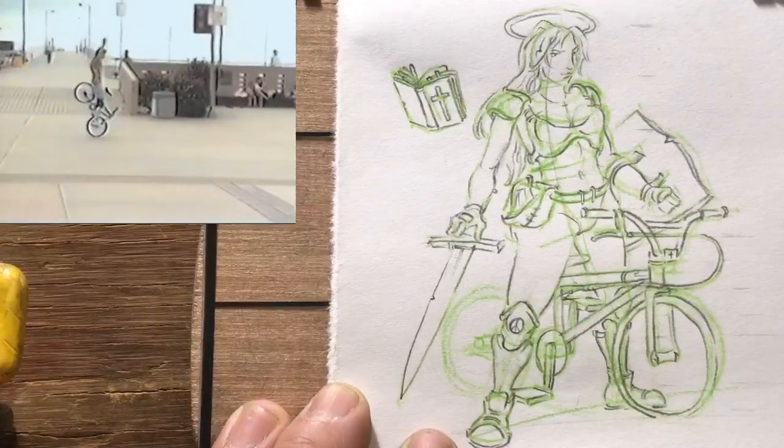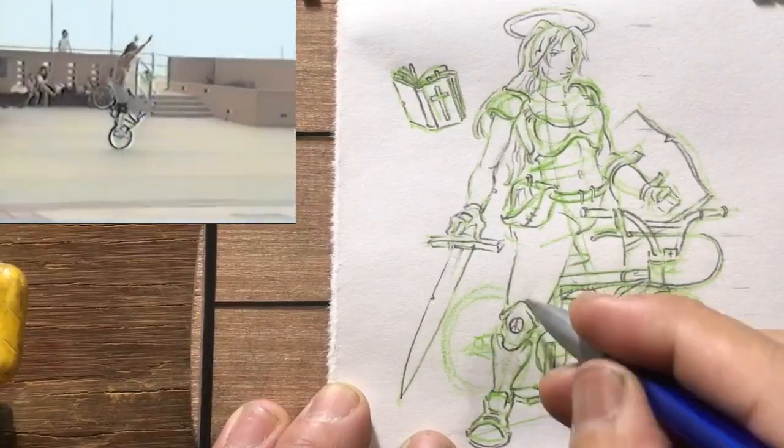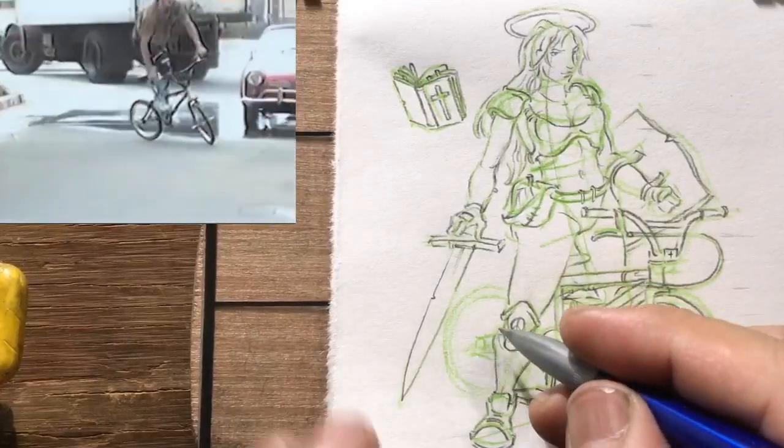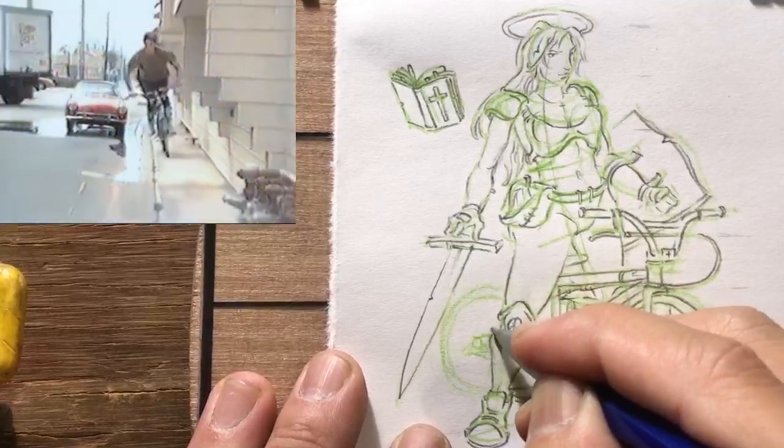Man, this part is really weird. How would I draw that? How do you draw freaking... Man, what does that look like? I don't even remember. Oh, screw it, let's just go for it.